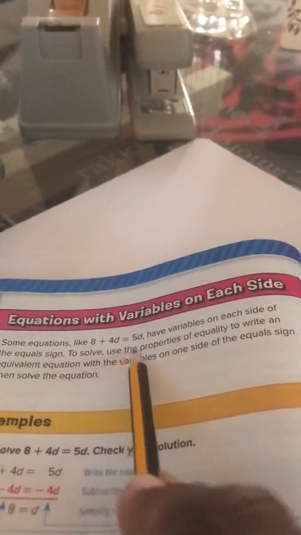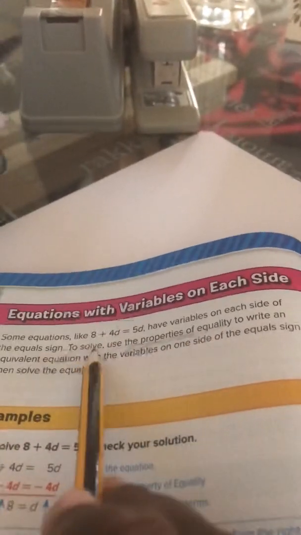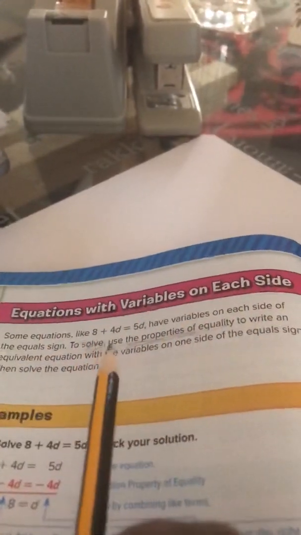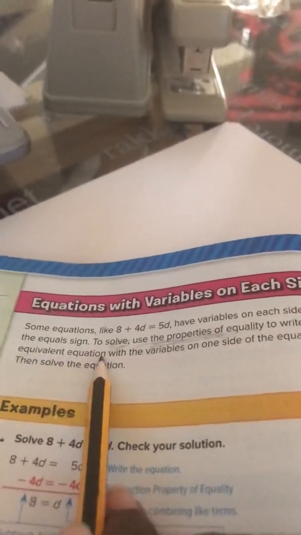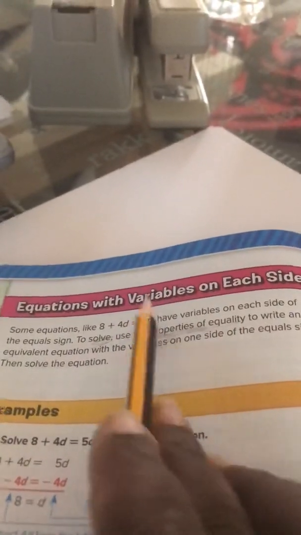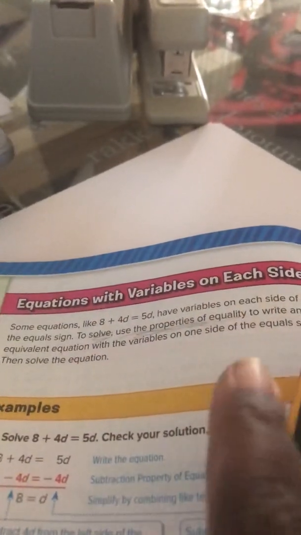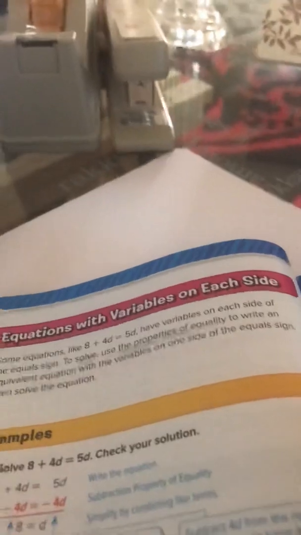So your success criteria, use properties of equality to solve. It says right there, to write an equivalent equation with variables on one side. So you're going to put variables on one side and the numbers on the other side. Variables and numbers should not be together. That's what it's saying. And then you solve.